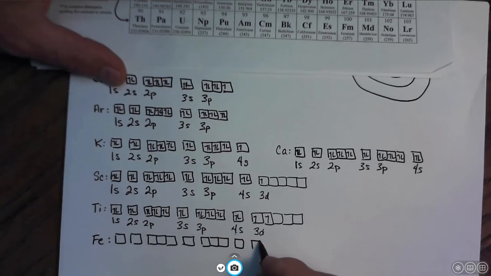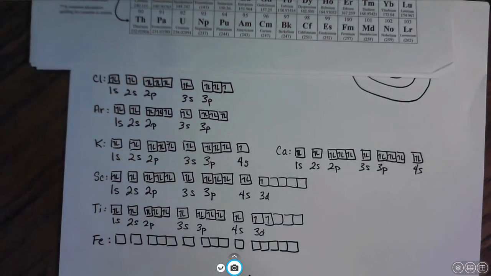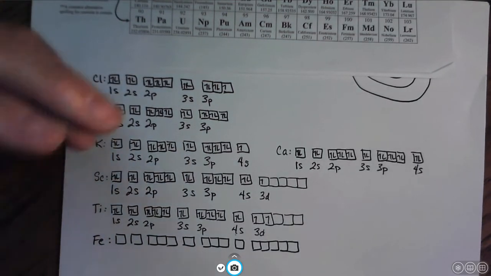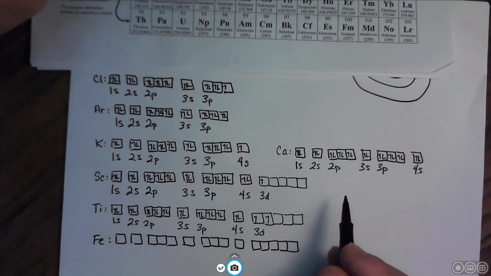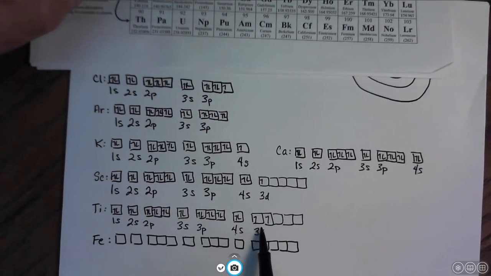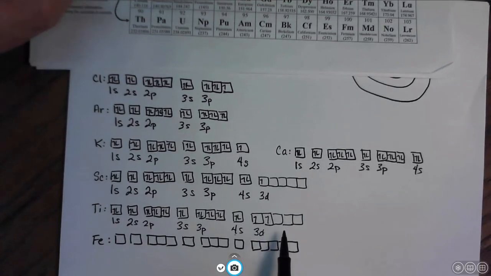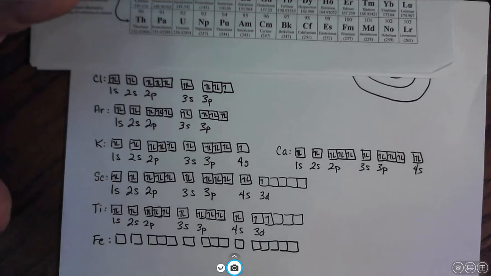And feel free to pause the video at any time and work ahead, okay? And then start the video and see if you understand. So remember the rule, the Pauli exclusion principle rule. You can't put a second electron in any one of these orbitals until you first have one electron in each one. So I want to just stop right here, and I want to ask you to pause.